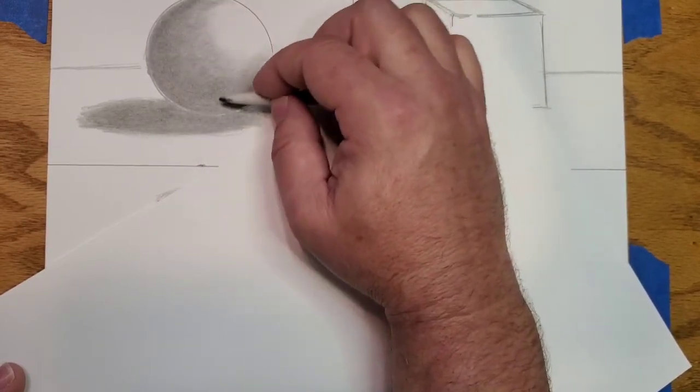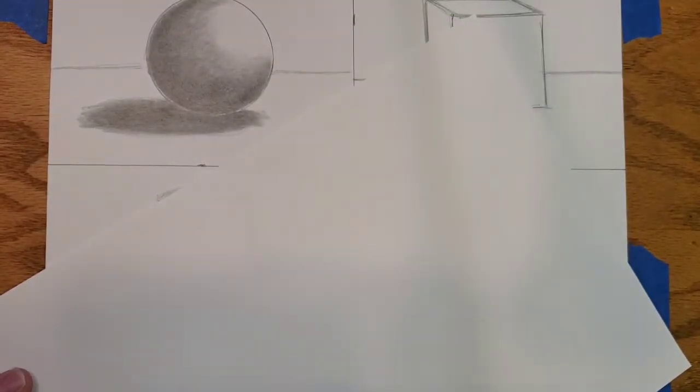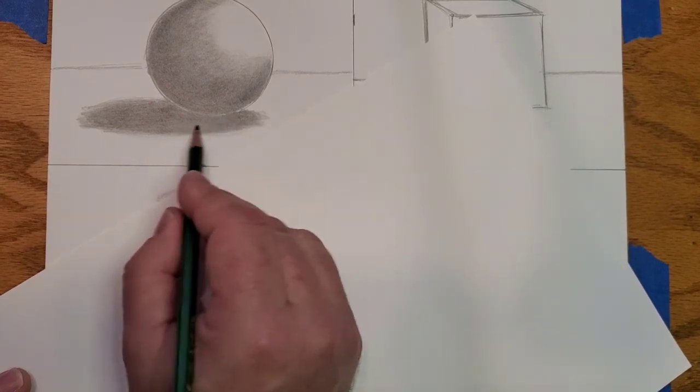We're getting there. Still have to do some fine tuning, but it's getting there.